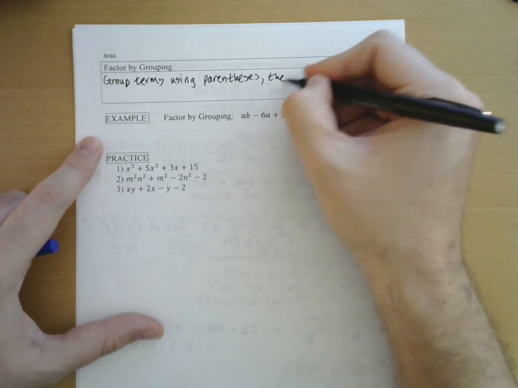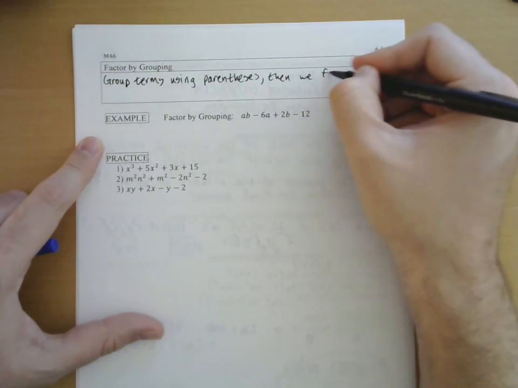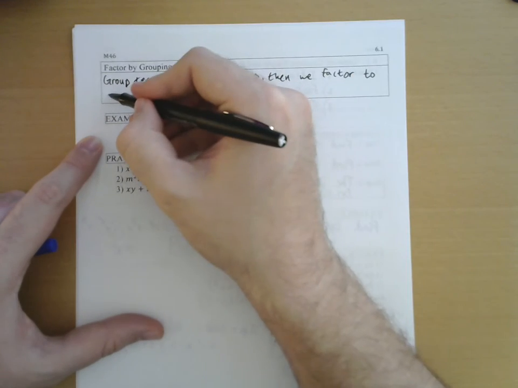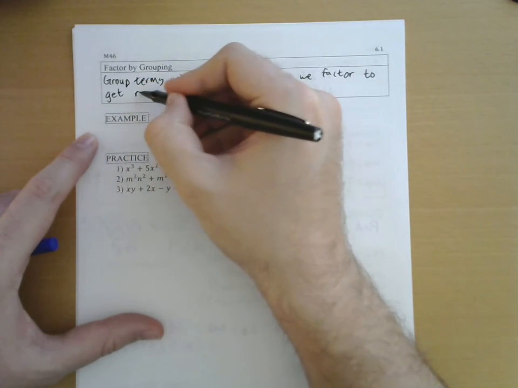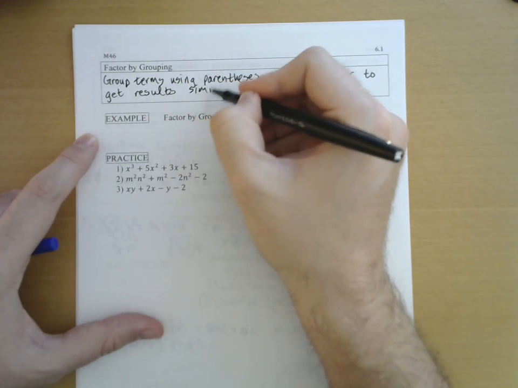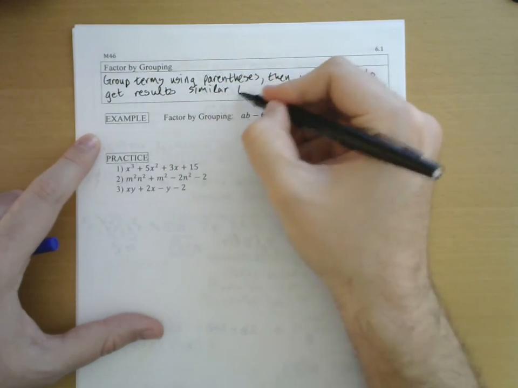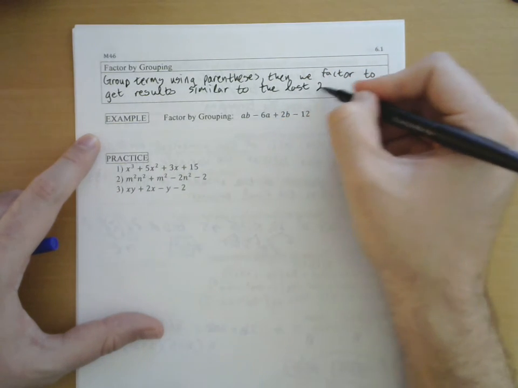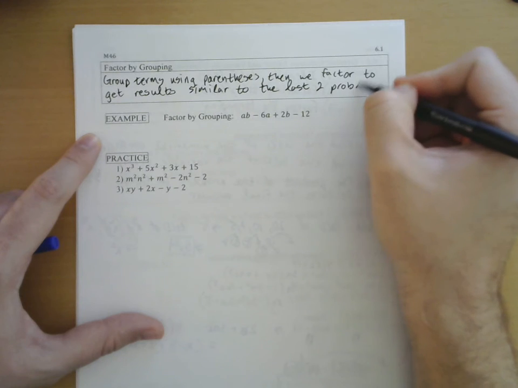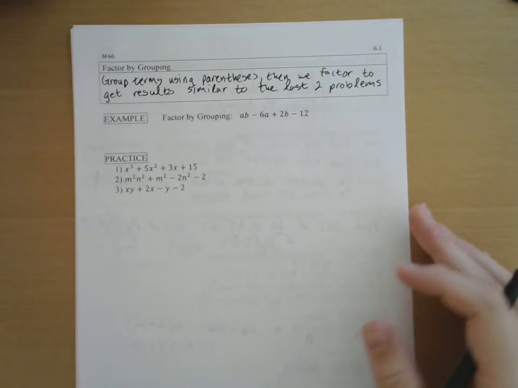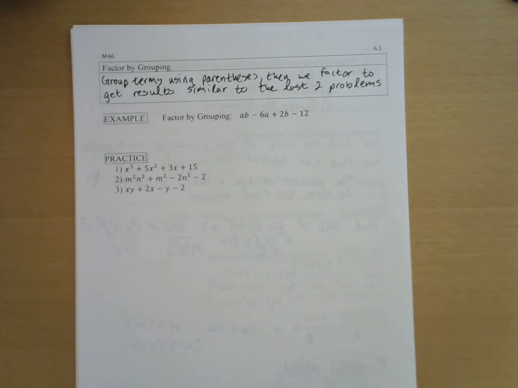Then we factor to get results similar to the previous 2 problems. So let's walk through one all the way. This just says factor by grouping.